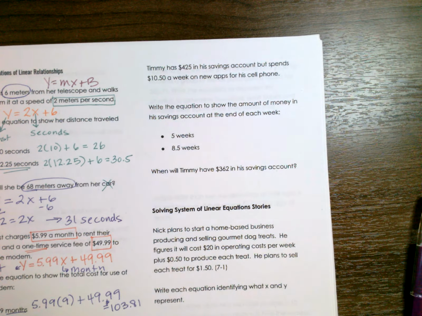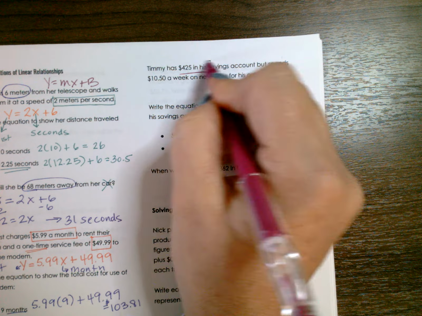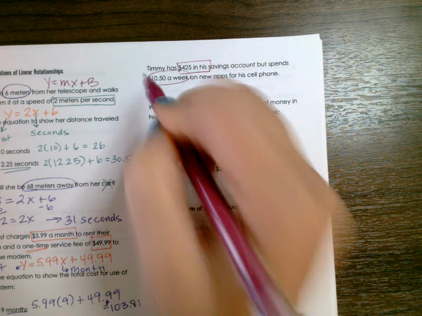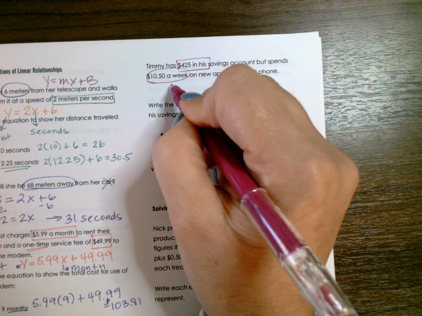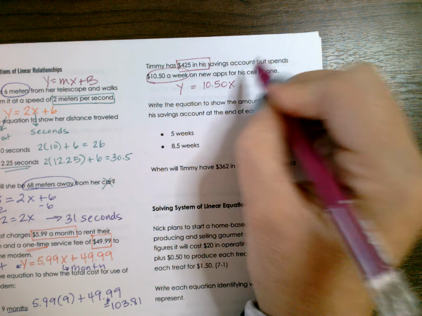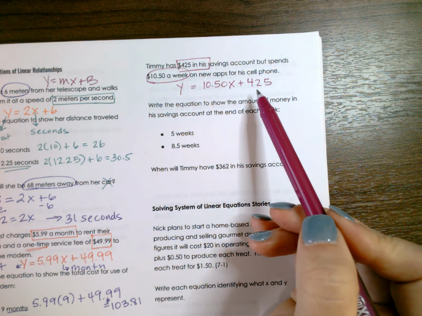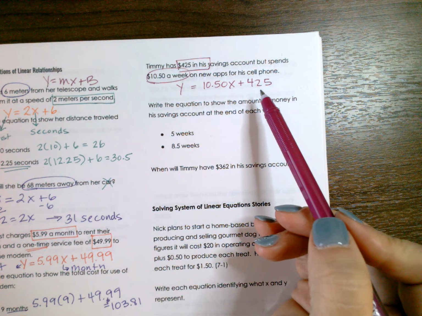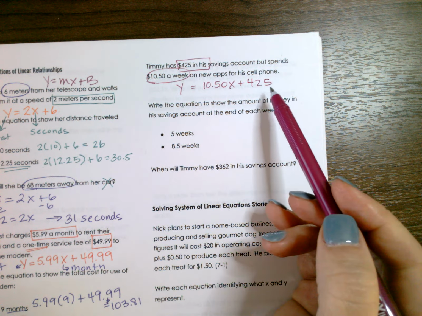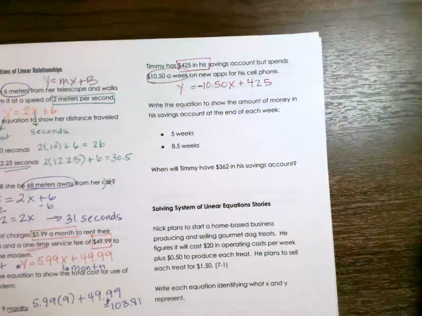One more example. Timmy has $425 in his savings account, and he spends $10.50 a week on new apps for his cell phone. That's the beginning amount. This is my unit rate of change. So Y equals $10.50 a week. Now, he's starting with $425, but he's spending money. So I'm anticipating that this number needs to decrease. For it to decrease, that would have to be a negative.